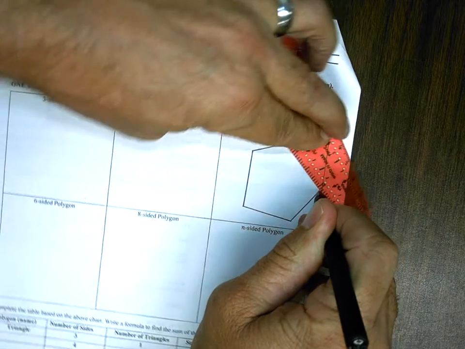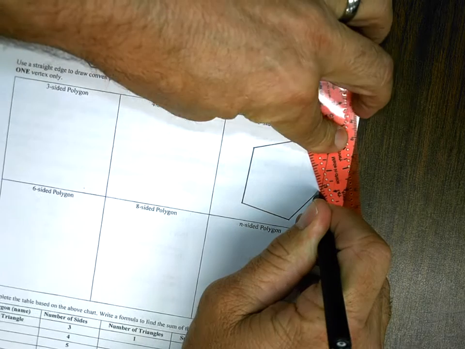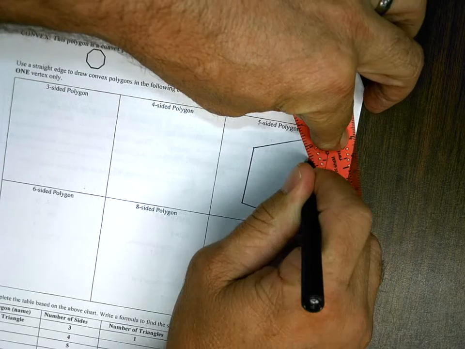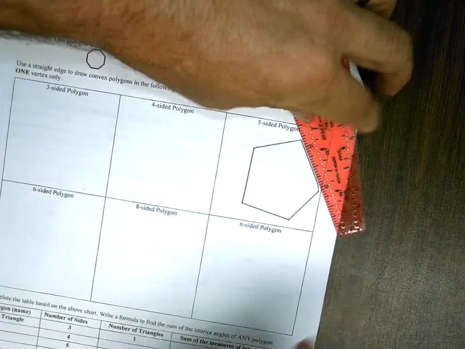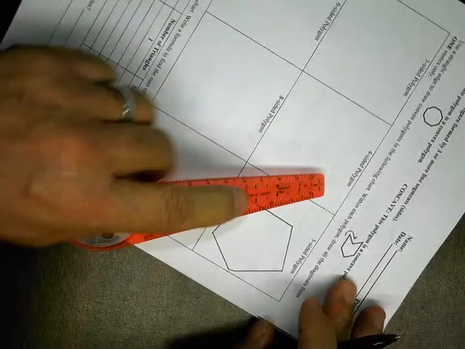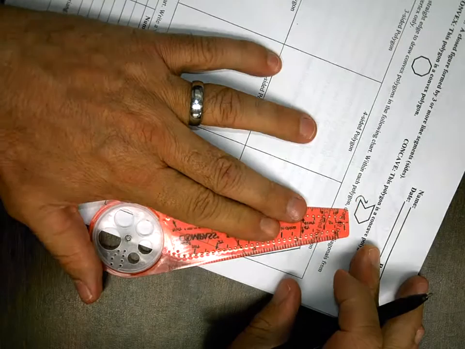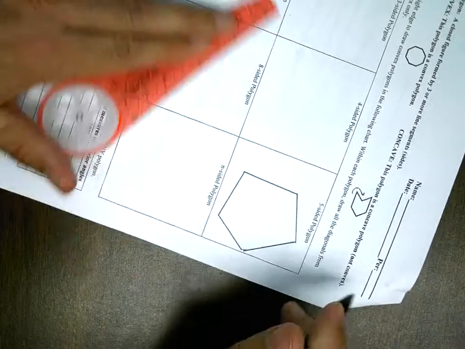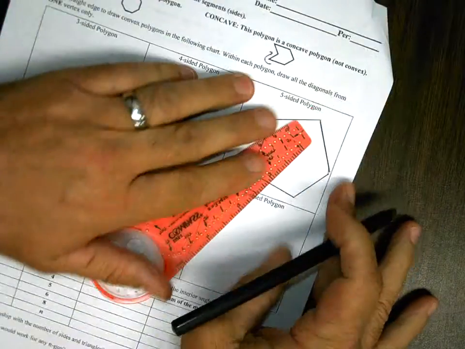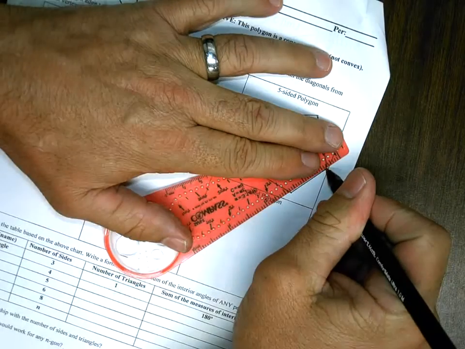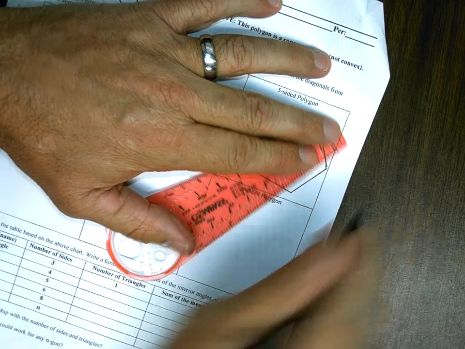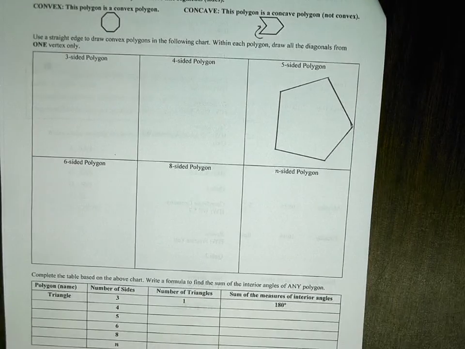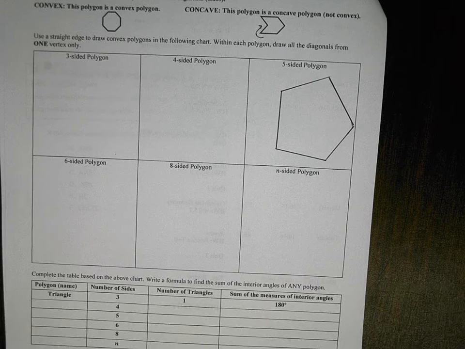But I would like you to make some efforts to at least make all the sides nice and straight. So I would like you to use a straight edge. I even messed up my straight edge a little bit there. Okay. Now I will give you a straight edge in a minute. I have plenty. Okay. So right now all you need to do is watch.